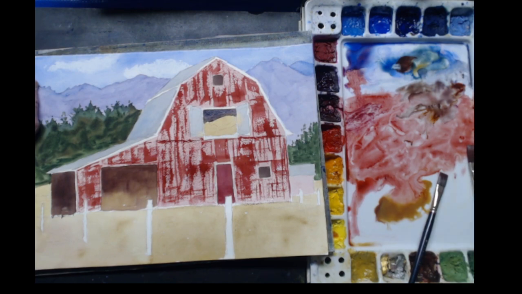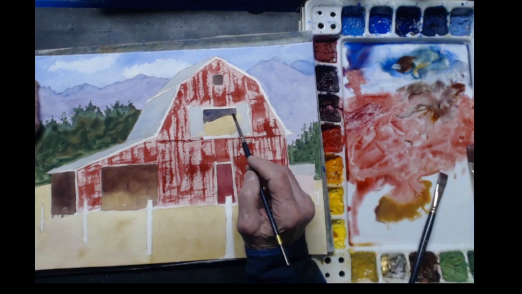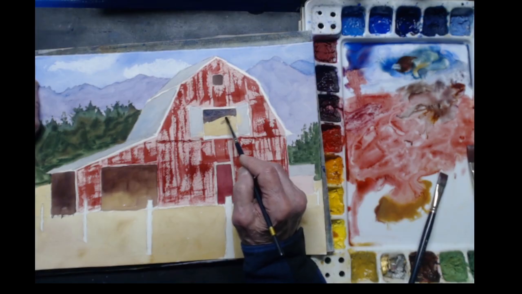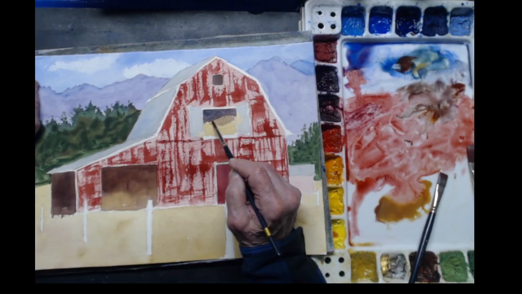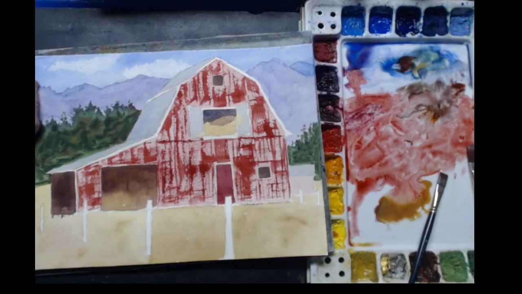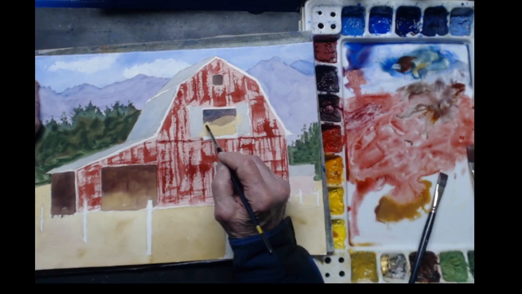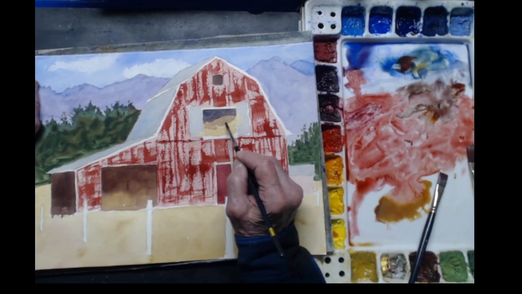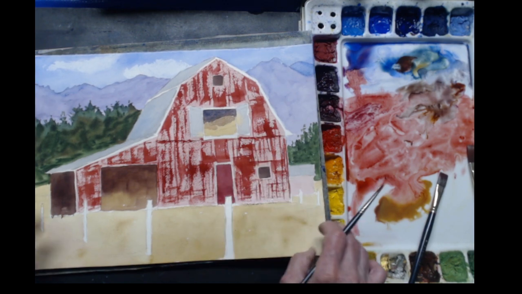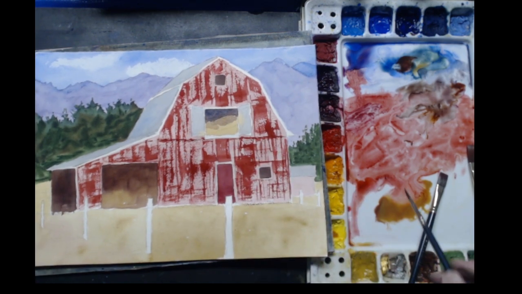I'll pick up a little bit of lighter color now for the piles of hay inside the loft. Okay, now I'll use that gray color again.